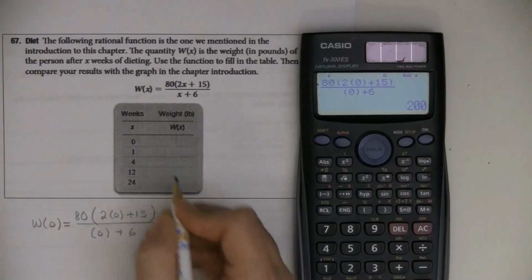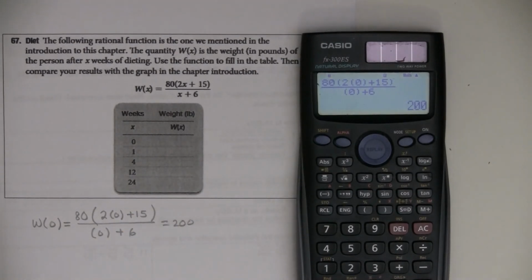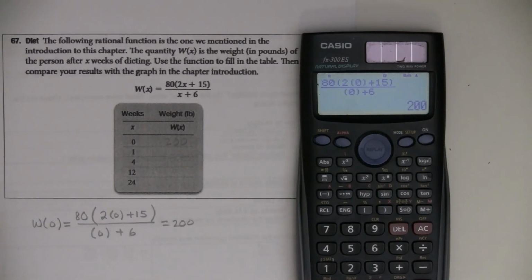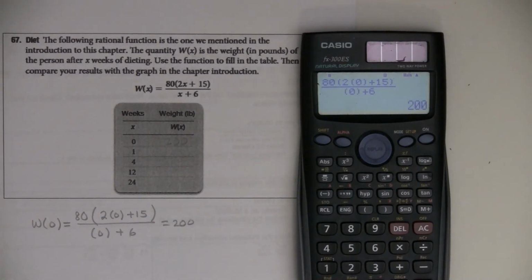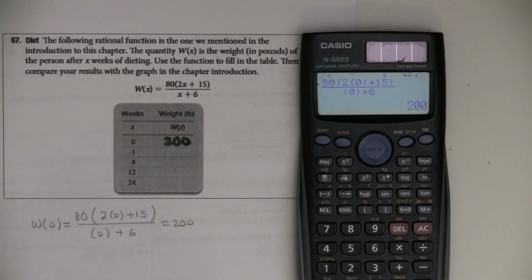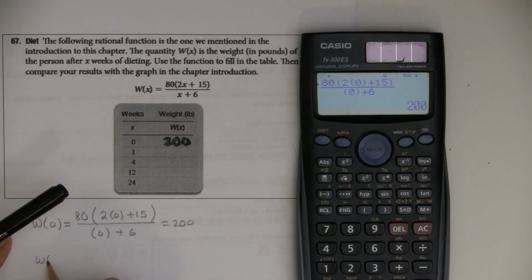I don't think that when I write that 200 here you're going to be able to see it that well. I wrote it as boldly as I could. I don't know if I have a better pen on me. I don't really. 200. Okay.